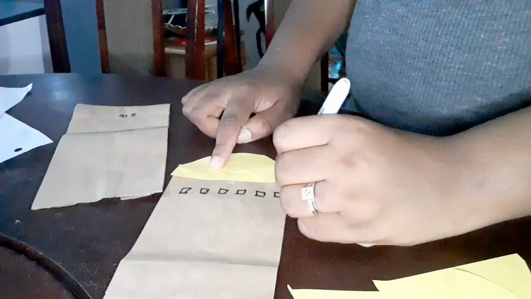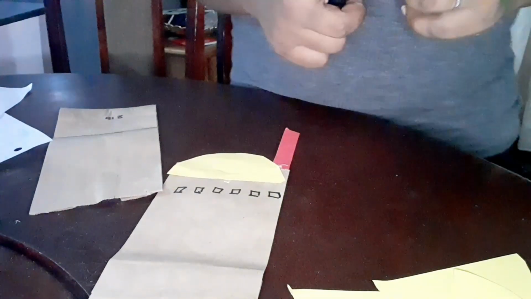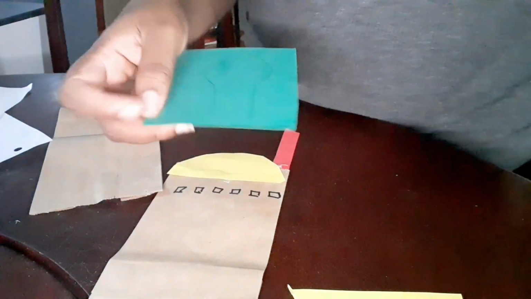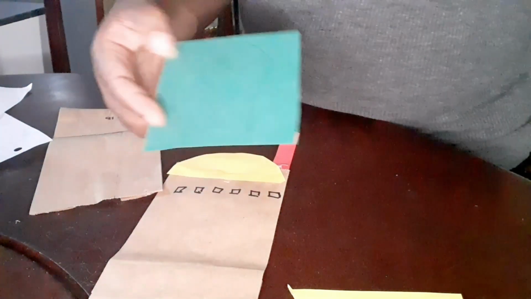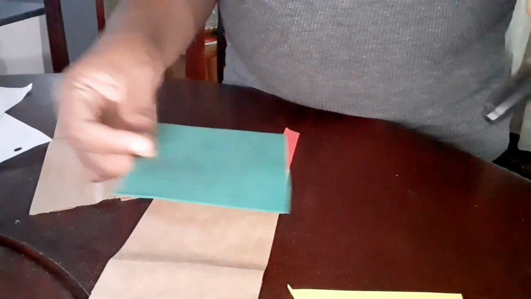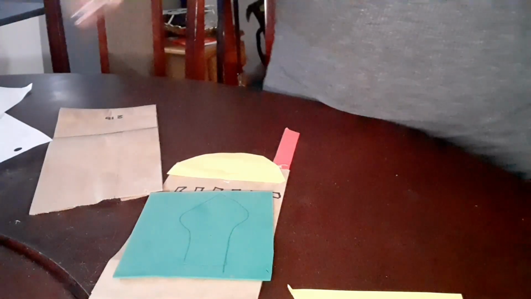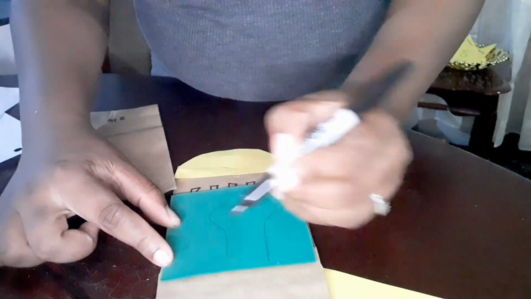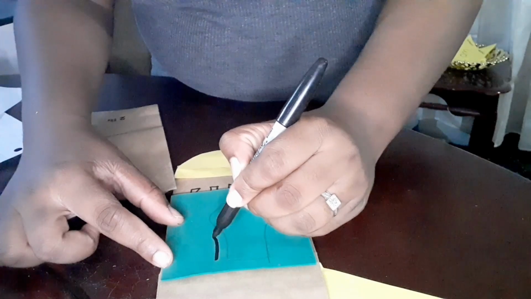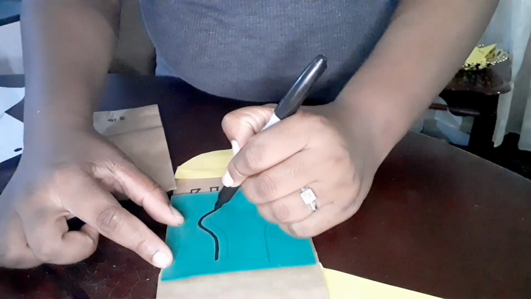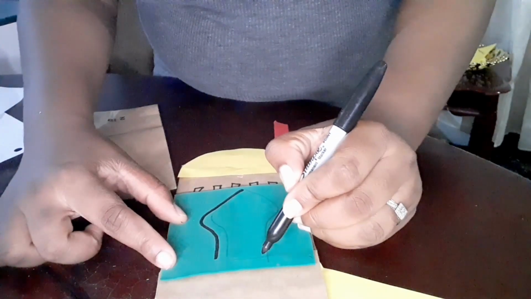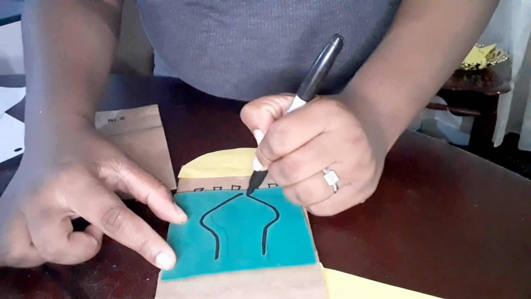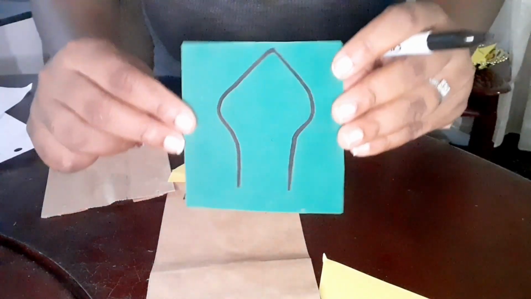So I have another paper bag. I'm going to decorate this one a little bit differently, but let's just continue. I have a green piece of foam here, and I'm going to use this to make the door of the mosque. The shape of it is kind of like a keyhole. We're going to start from the bottom and make a little curved shape and make a point at the top. Do the same thing on the other side. Make a little curved shape and come to the top, and there you see we have our little door shape.